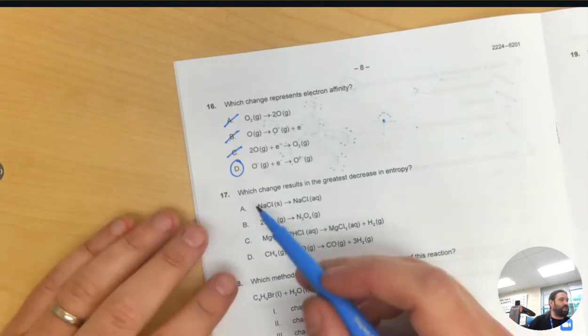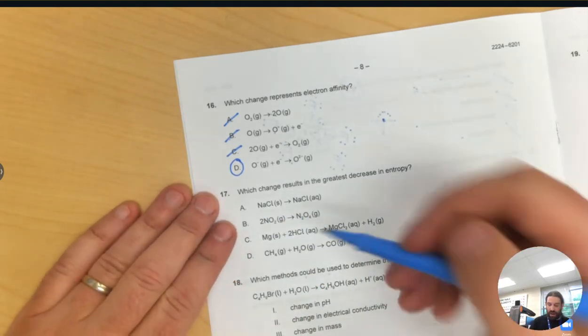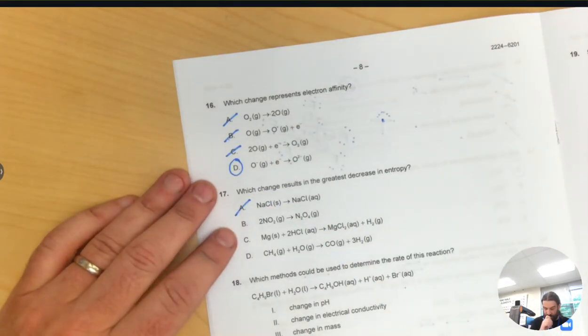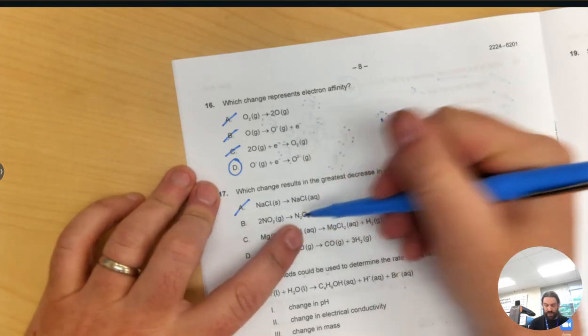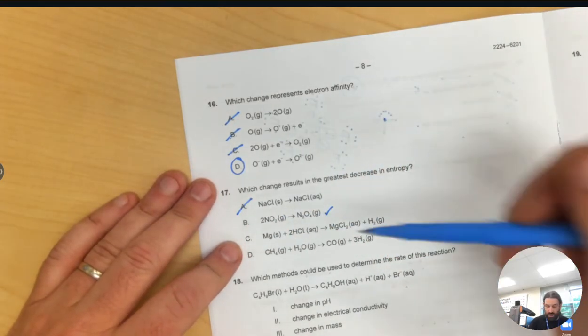Number 17 says, which change results in the greatest decrease in entropy? So let's look at our options. Solid to aqueous is an increase in entropy. 2 moles of gas to 1 mole of gas is a decrease. So that could be the right answer, but let's look at the other choices.